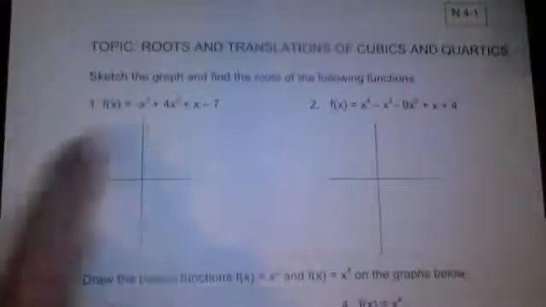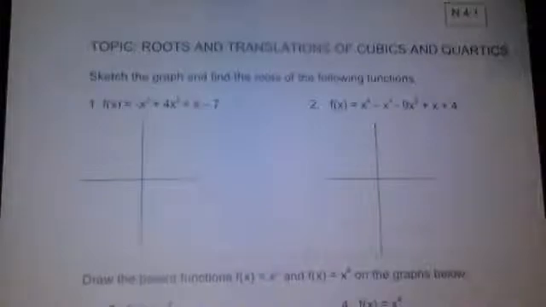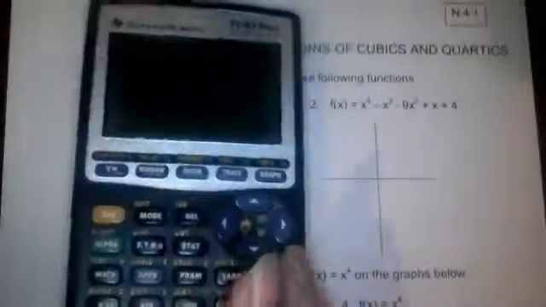So in Unit 4, we're going to be talking about polynomial functions, and we're going to mainly talk about x to the third power, x to the fourth power, cubic and quartic functions. Now for today, it's going to be fairly simple. The first couple of questions are just calculator questions. So they want us to sketch the graph and find the roots of each of these functions. And so we're just going to type them into the calculator.